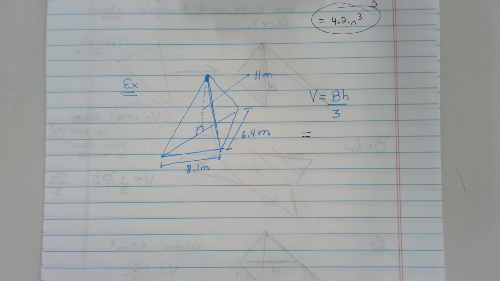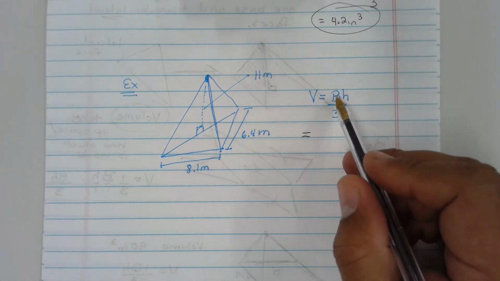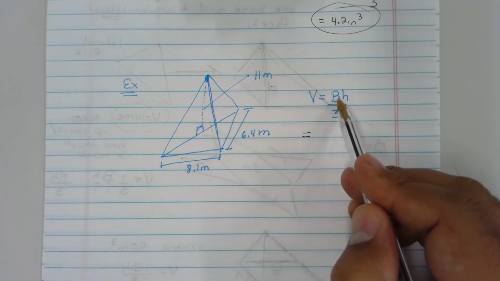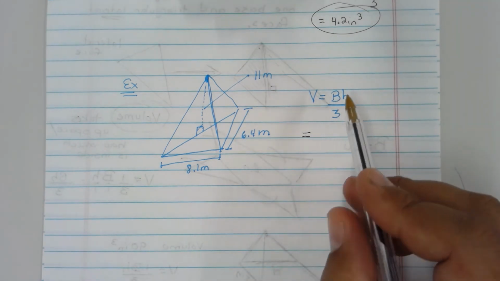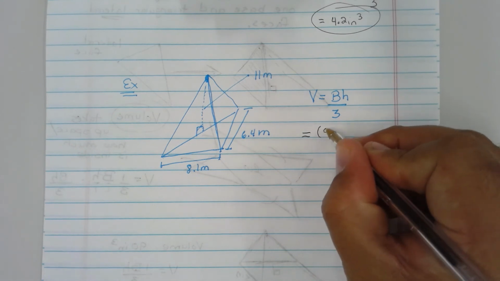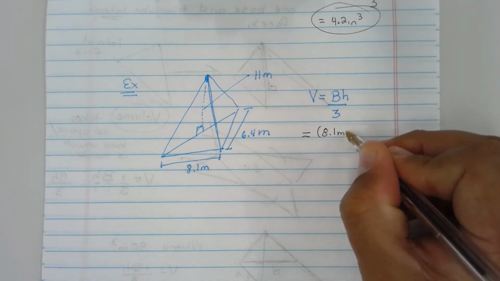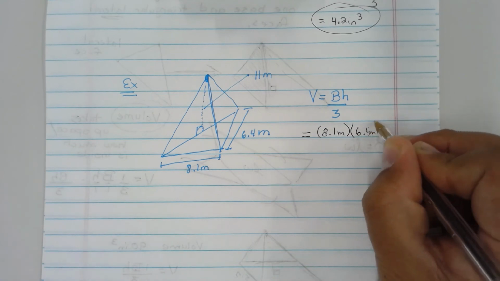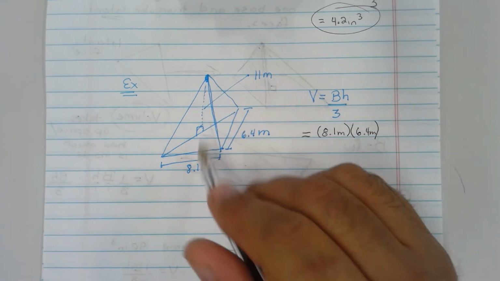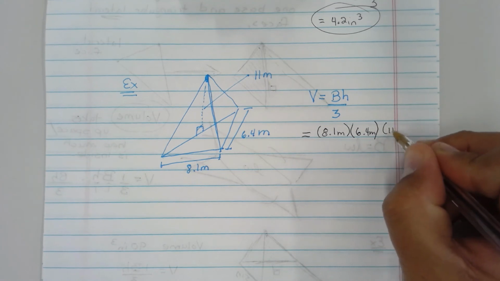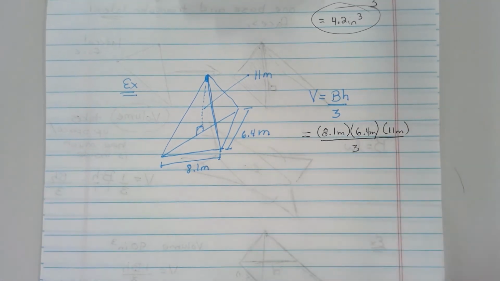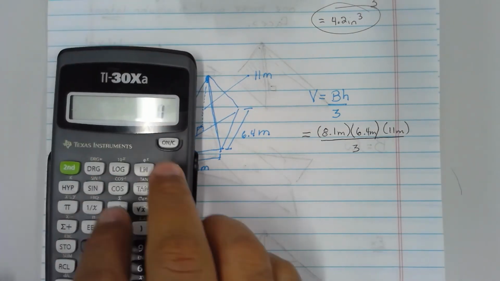All right. So we'll continue. Well, let's keep everything the same. So the base, how do we solve for the base? 8.1 meters times 6.4 meters. And then what is the height of this? 11. Times 11 meters. And then we'll take all of that and divide it by 3. So I'll bring the calculator over here so you guys can see it.